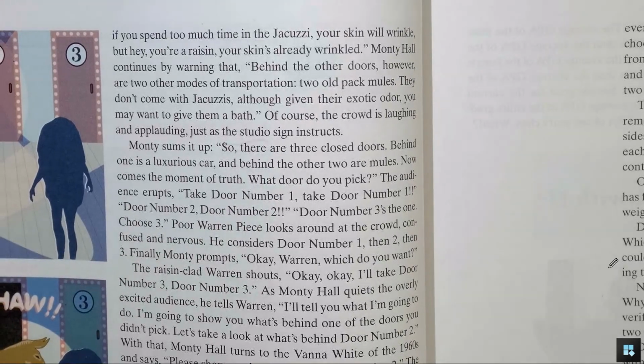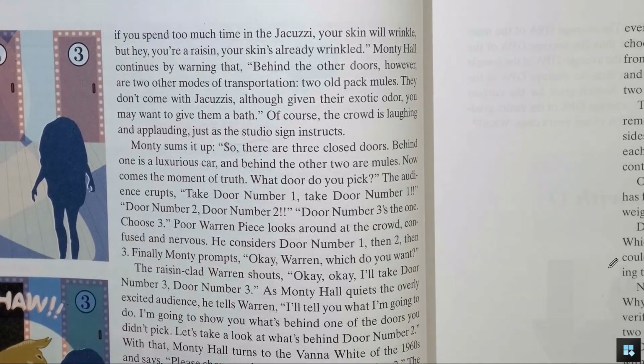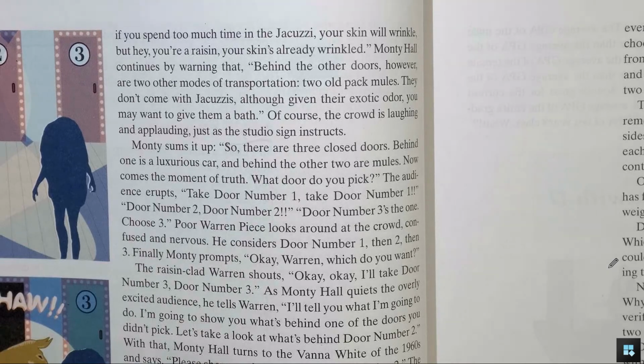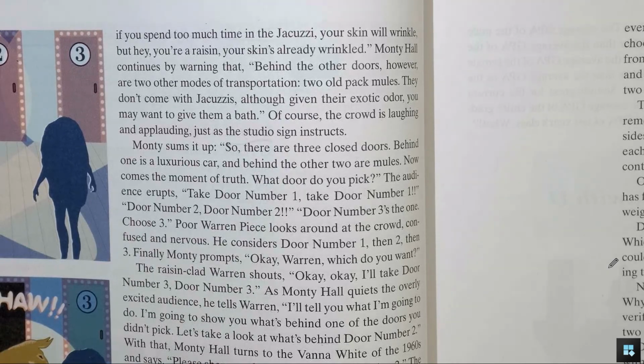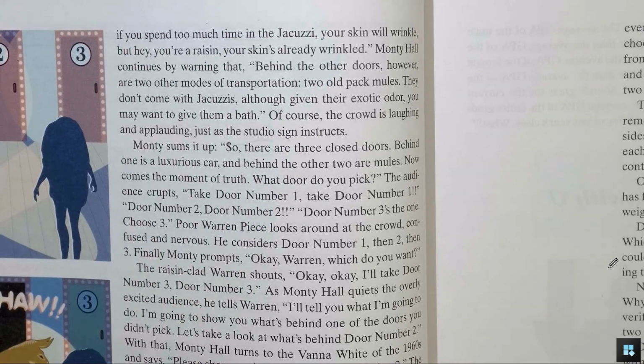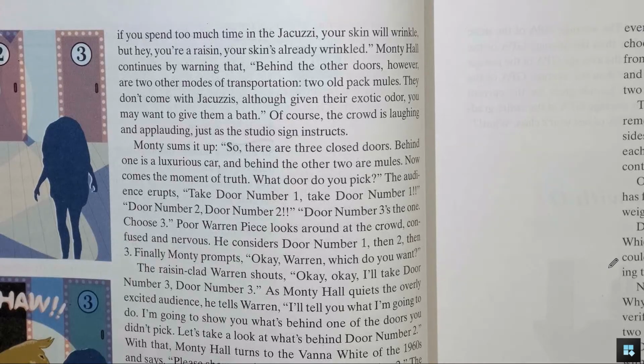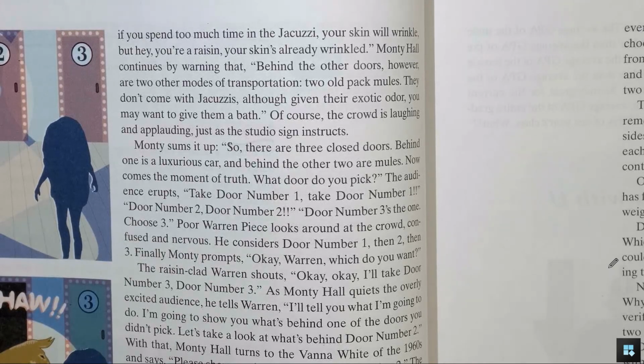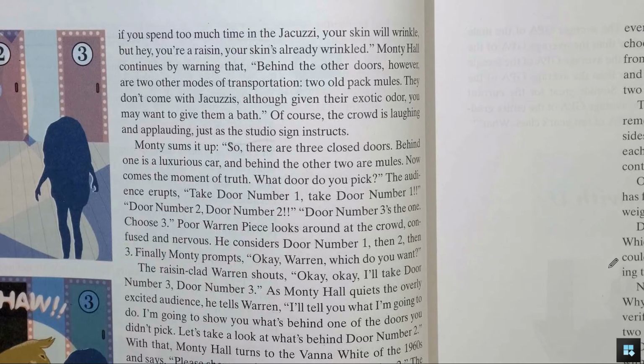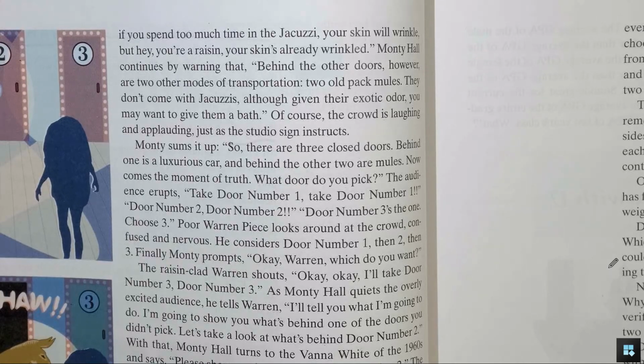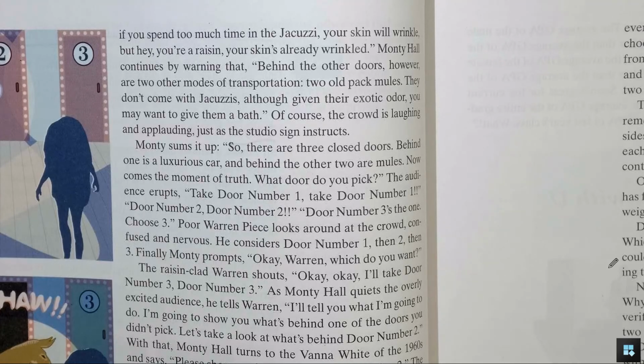But hey, you're a raisin, your skin's already wrinkled. Monty Hall continues by warning that behind the other doors, however, are 2 other modes of transportation, 2 old pack mules. They don't come with jacuzzis, although given their exotic odor, you may want to give them a bath. Of course, the crowd is laughing and applauding, just as the studio sign instructs. I need some signs like that.